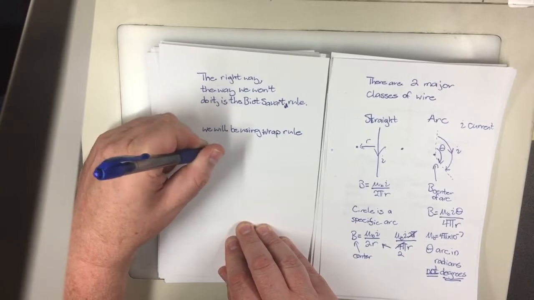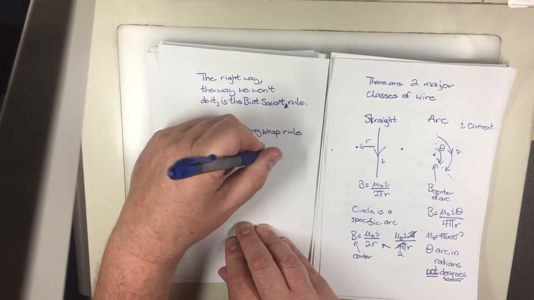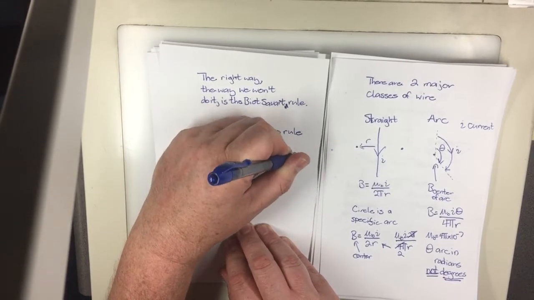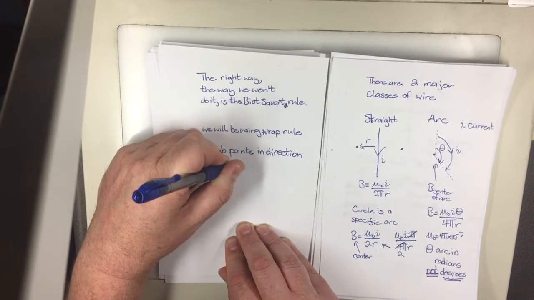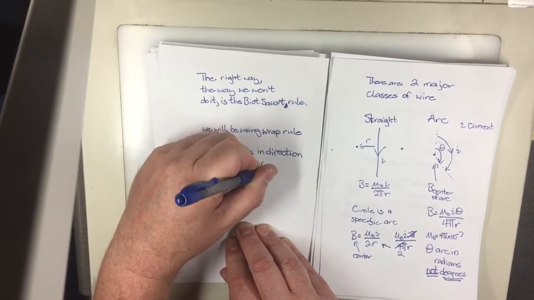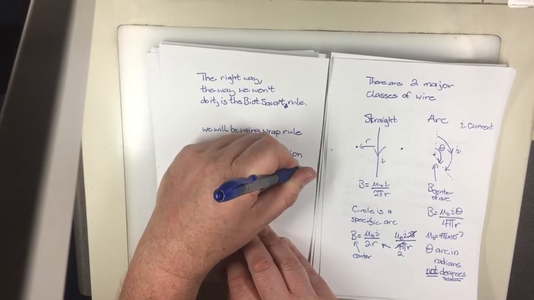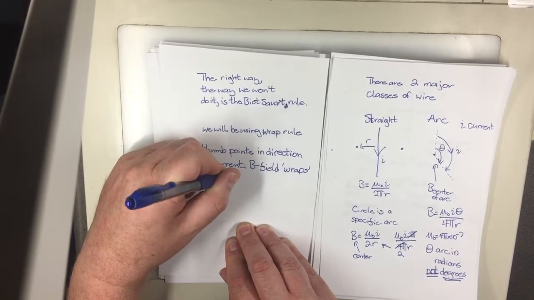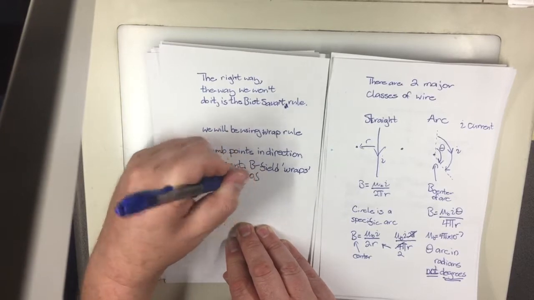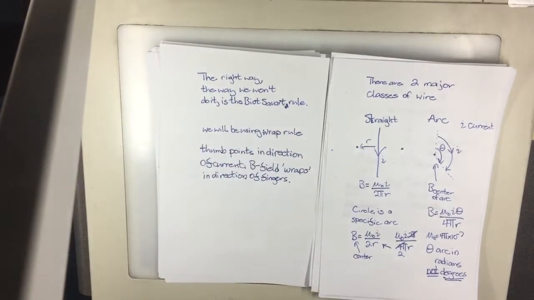Thumb points in direction of current. B field wraps in direction of fingers. And once again, we use the right hand for this. I call it the wrap rule. It gets the job done.